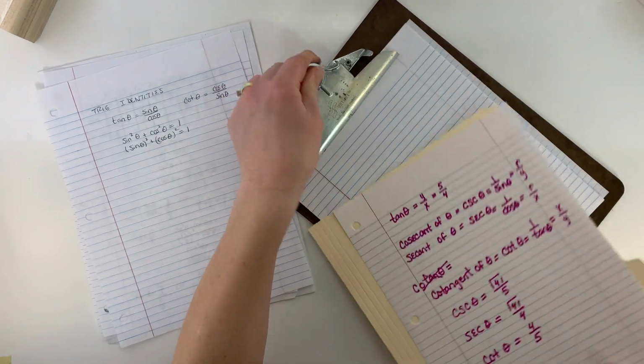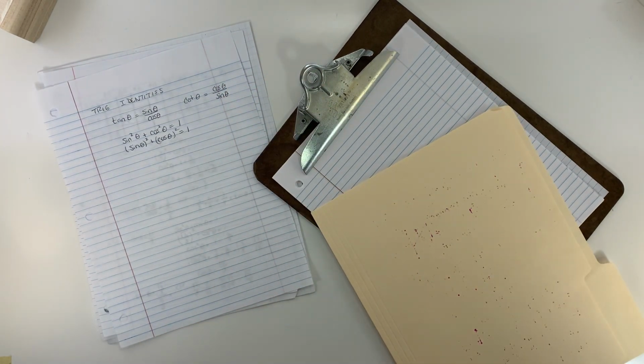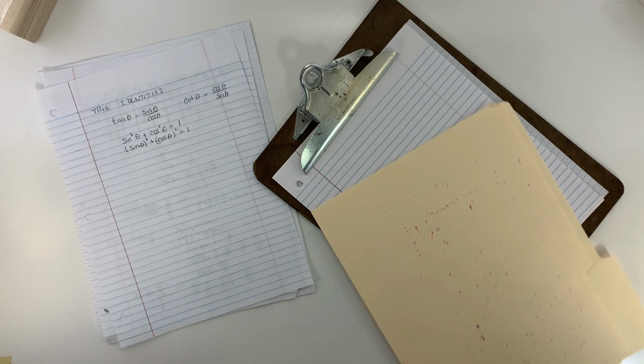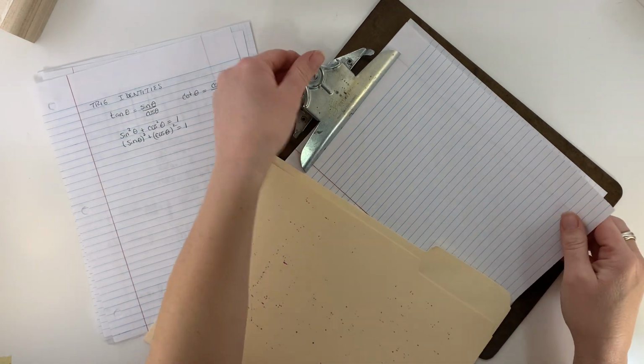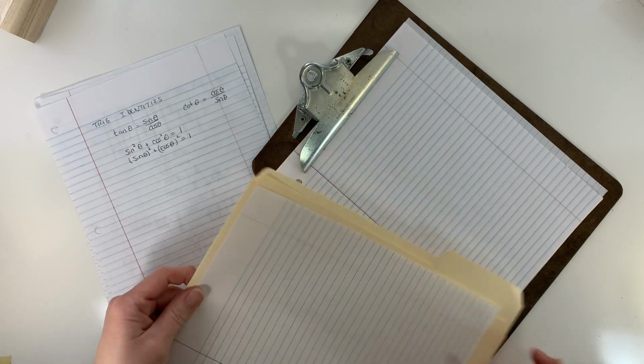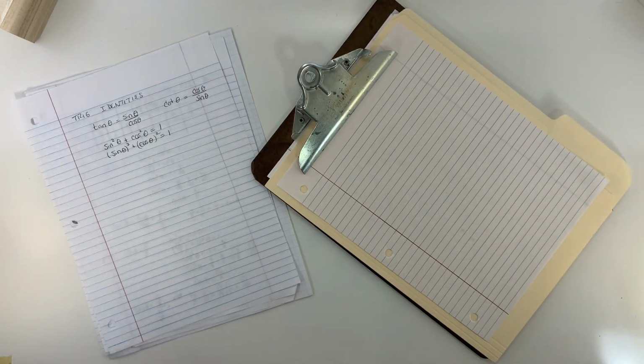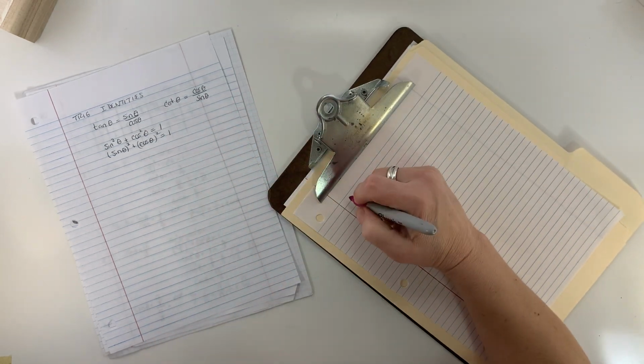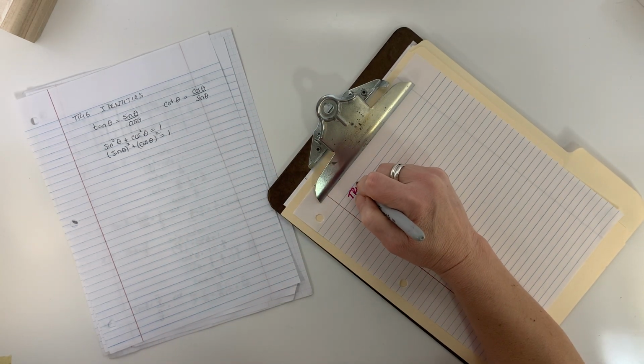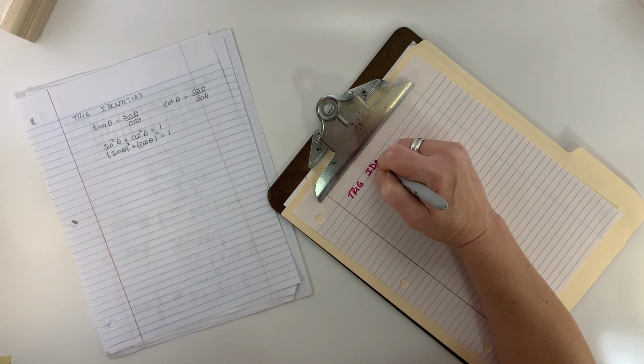All right, so let's get moving here to some trig identities. Change our paper out. So you can start writing trig identities at the top of your notes. All right, so these are important, and we're going to learn how to work with these. These are trig identities.